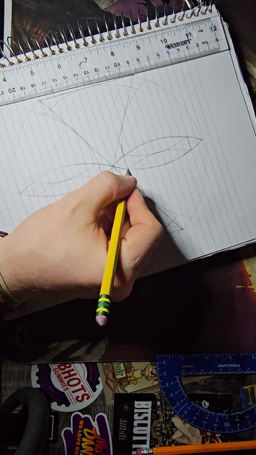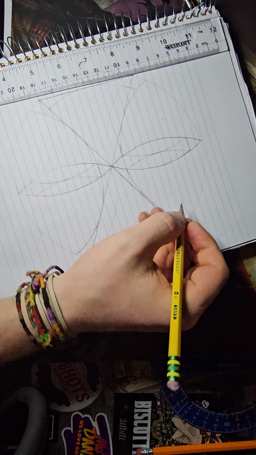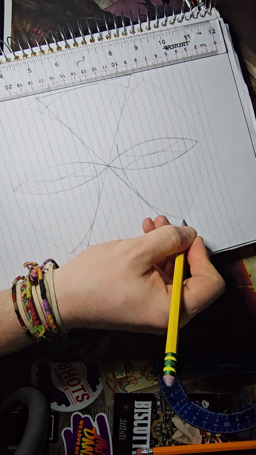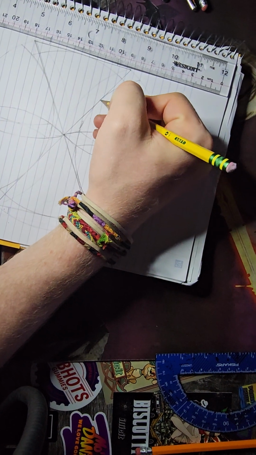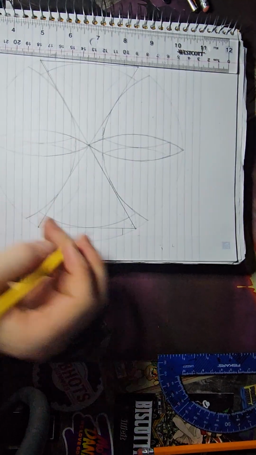Alrighty, alright. Sorry. This is that mentally intense penning in, you know what I mean? No, this is just roughing in hard lines. Just here in a second.